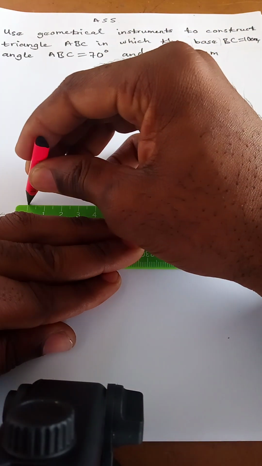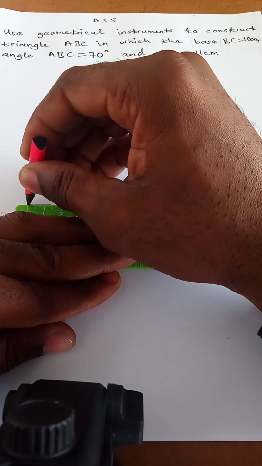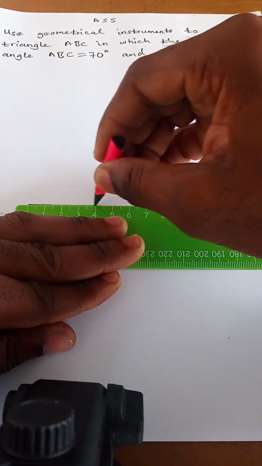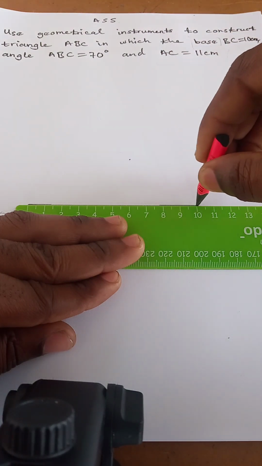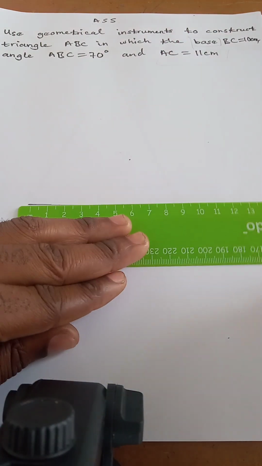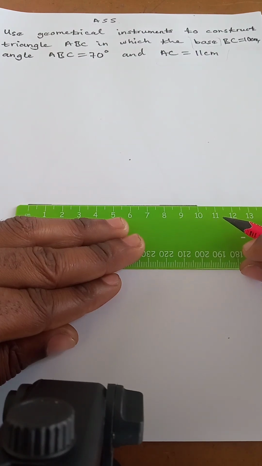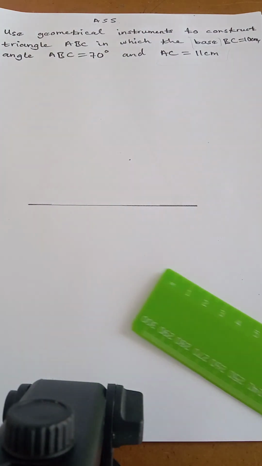So this is 10 centimeters, and then I can start from here too. This is my 0. Always start from 0, like this. Okay, so check that your line is 10 centimeters, and mine is.